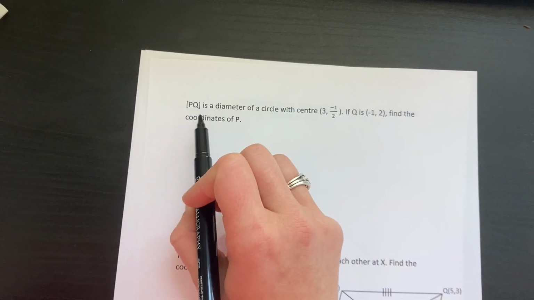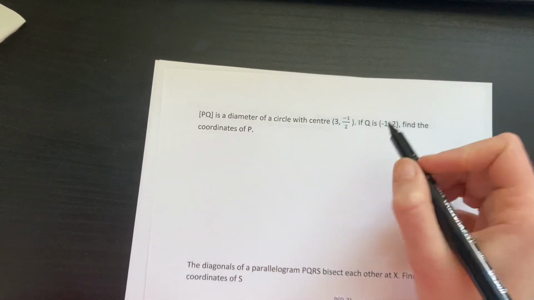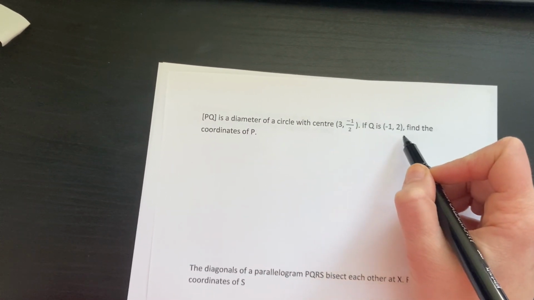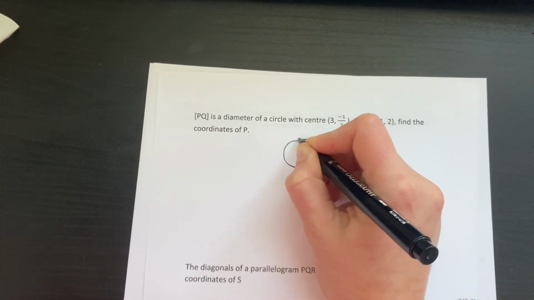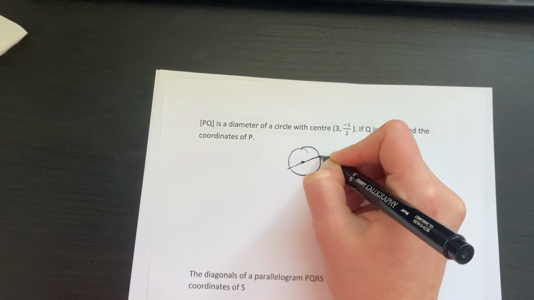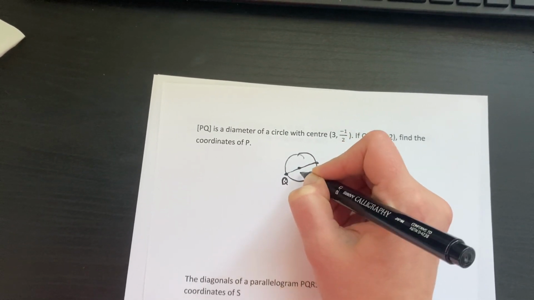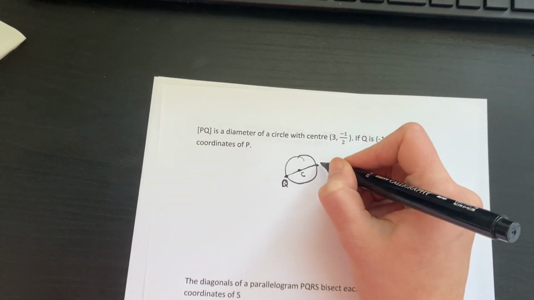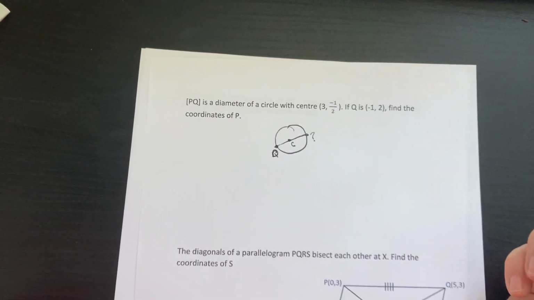So line PQ is the diameter of a circle with center 3, -1/2. If Q is -1, 2, find the coordinates of P. So let's just draw that out very roughly. We have some circle that has some diameter, and we know what Q is, and we know what the center is, but we don't know what P is. That's just the same as the last question.